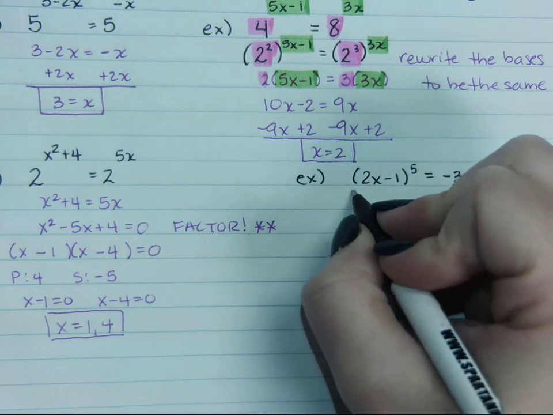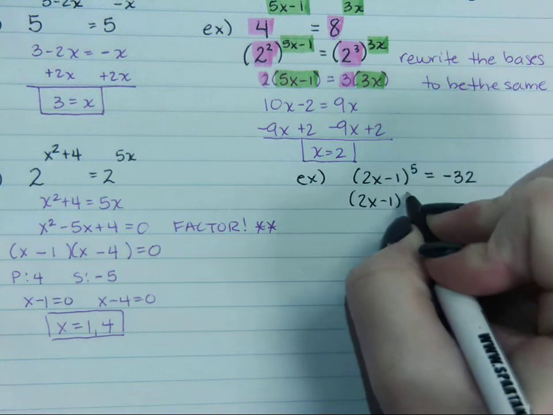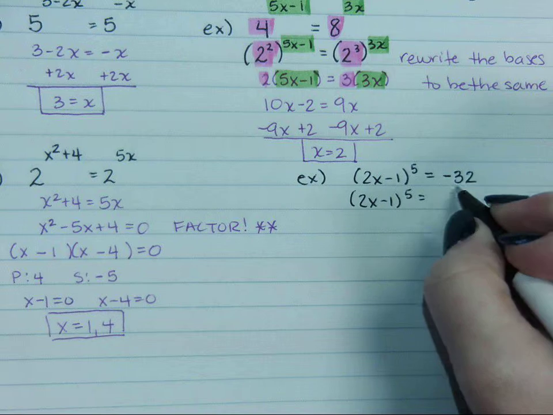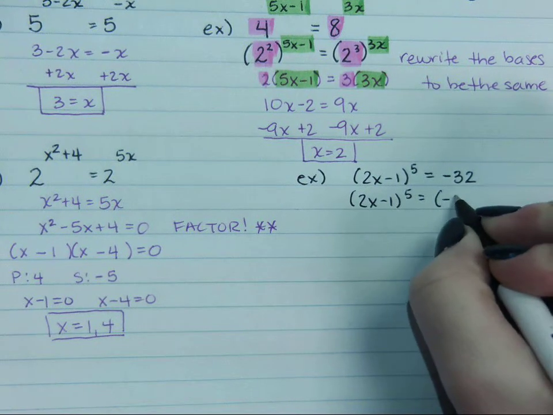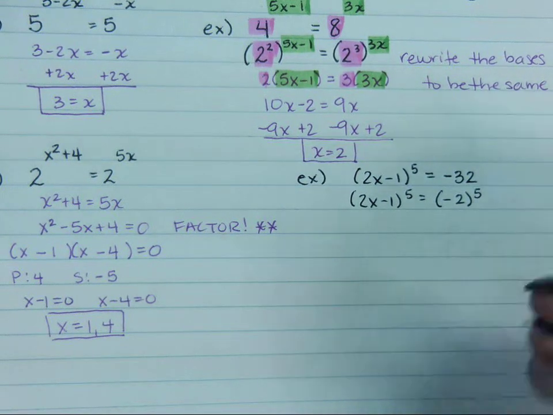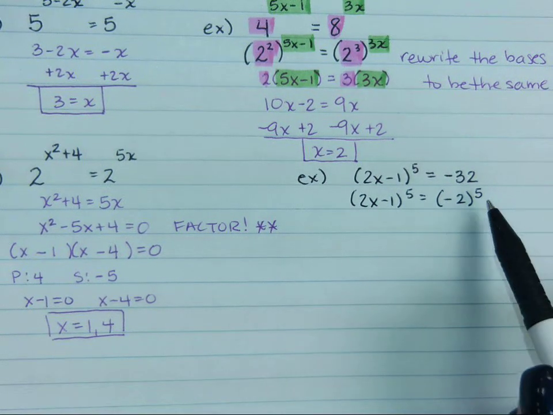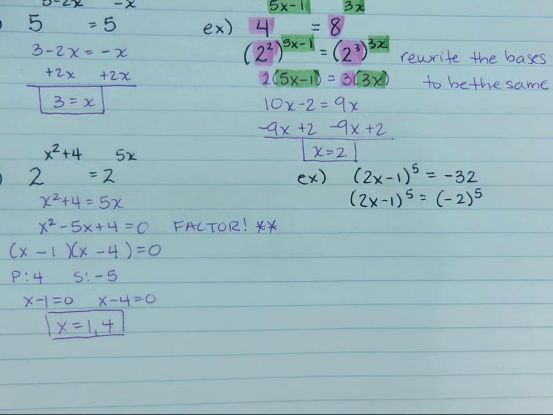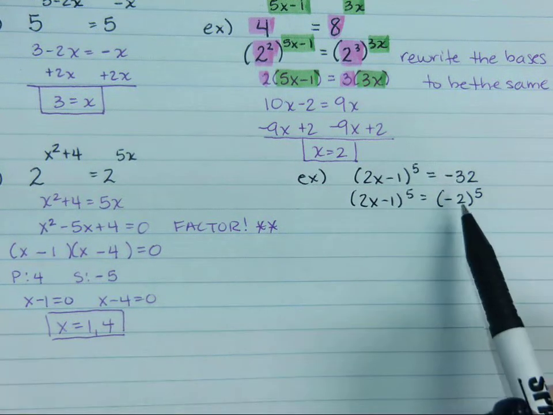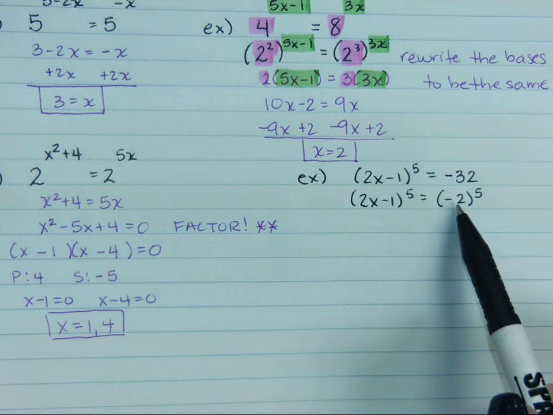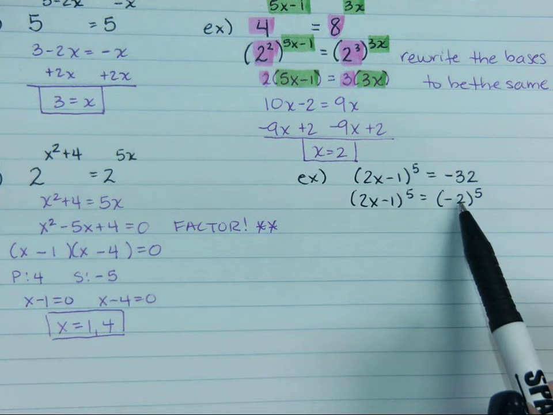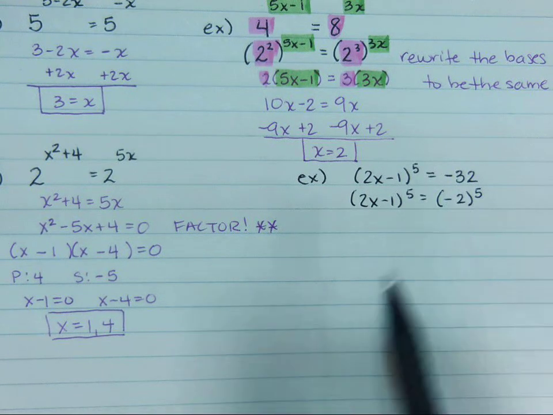All right, and so when I do that, I'm going to leave this 2x minus 1 to the fifth. But now I need to think about a number that I can raise to the fifth power that's going to give me 32. And since this is an odd number right here, that's going to keep my value negative. And you can check that in the calculator. But you usually check values of 2s or bases of 3s and 5s. Small bases, 2, 3, and 5.